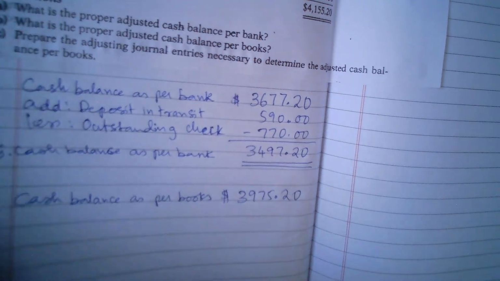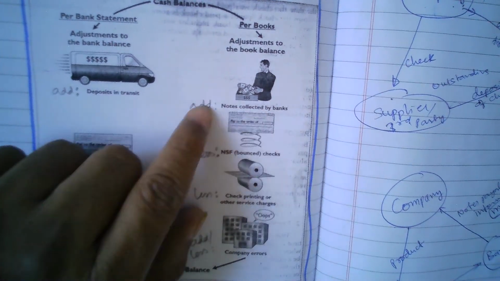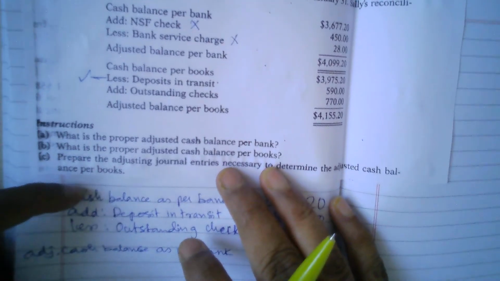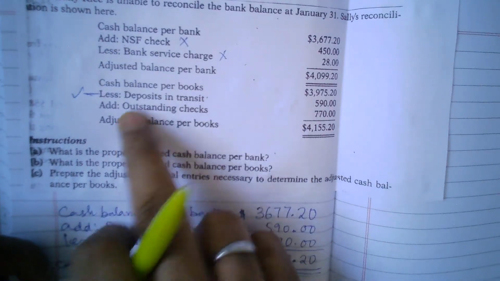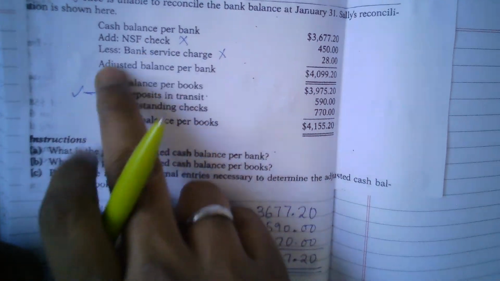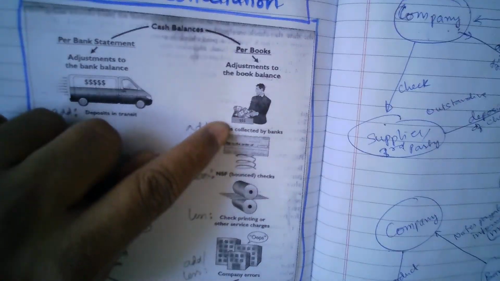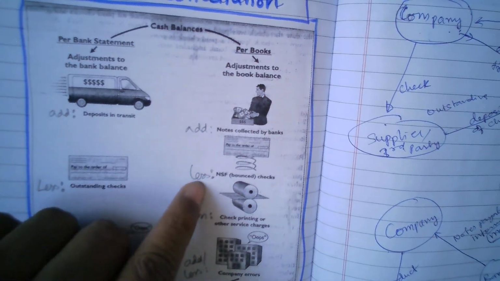So what needs to be considered now? If I go back to this diagram, first we need to consider the notes collected by the bank, which we add. Here there is no information about notes collected by the bank, so this term is not there. Next, the NSF check, which we have to reduce.